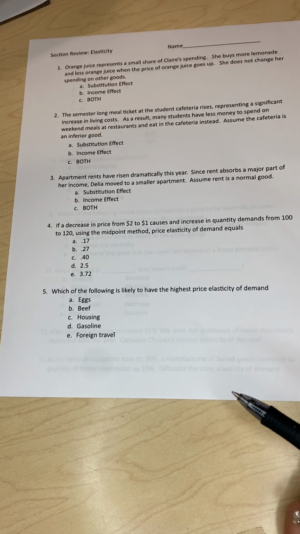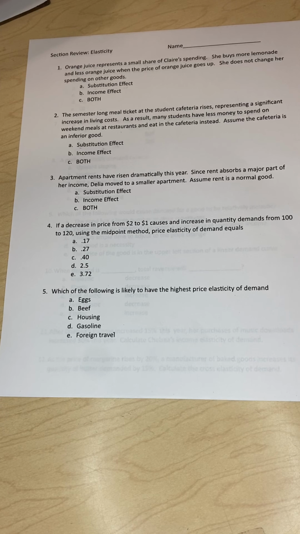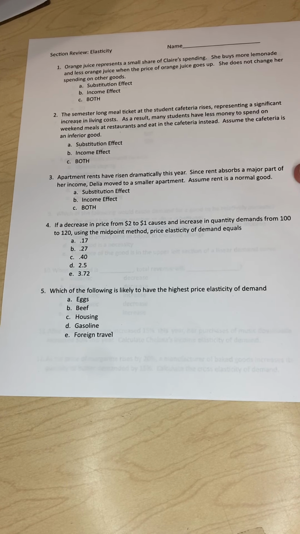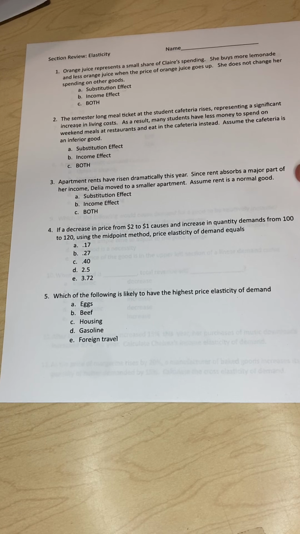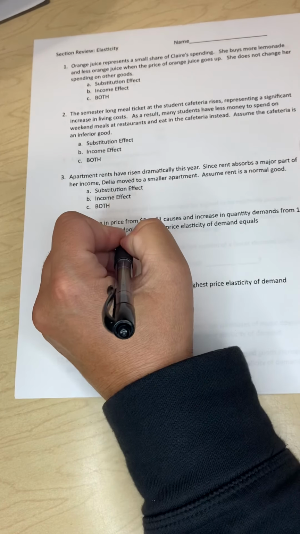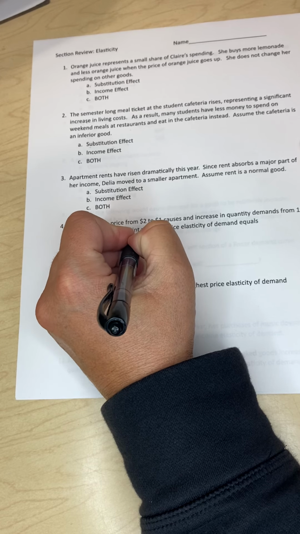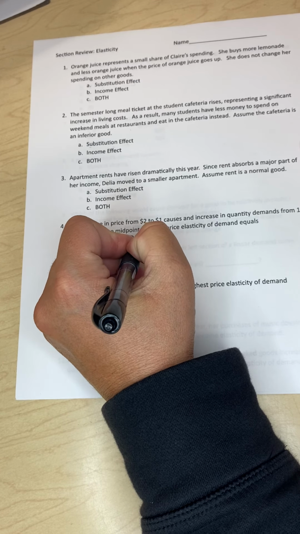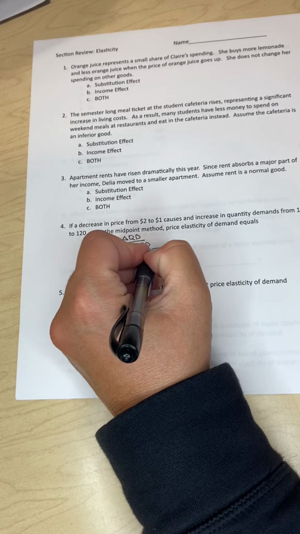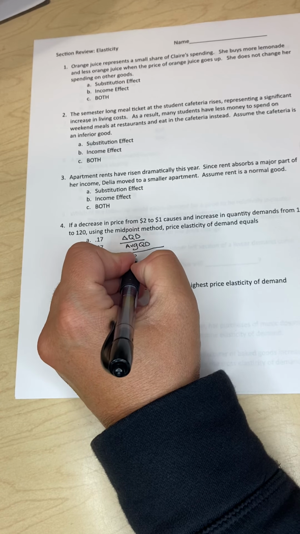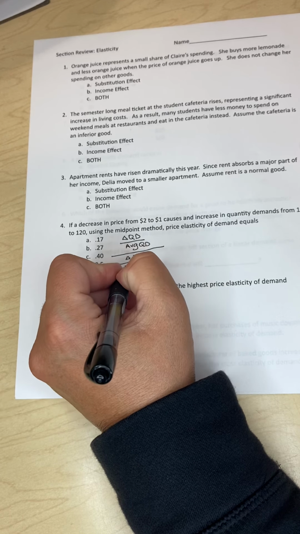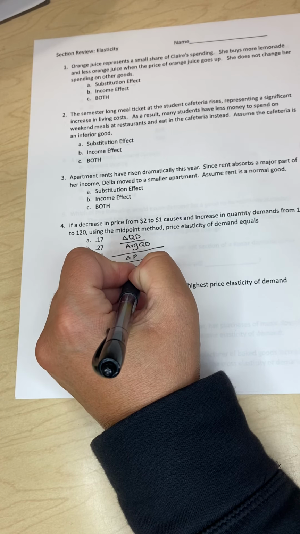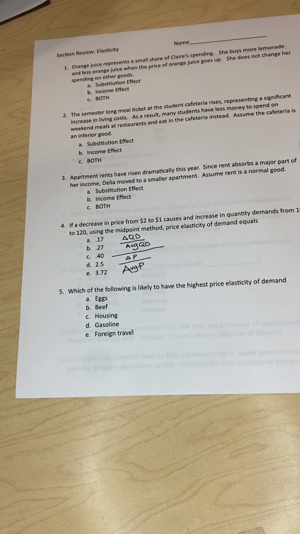Okay, the next one, you will need a calculator, and I will set this up for you. Using the midpoint formula, if a decrease in price from $2 to $1 causes an increase in quantity demanded from 100 to 120, price elasticity of demand equals? To set this up, remember that it is always the change in quantity demanded over the average quantity demanded, divided by the change in price over the average price. That's the formula that you will use.